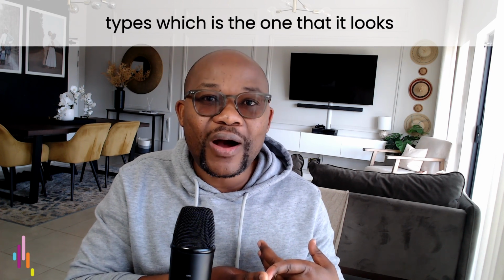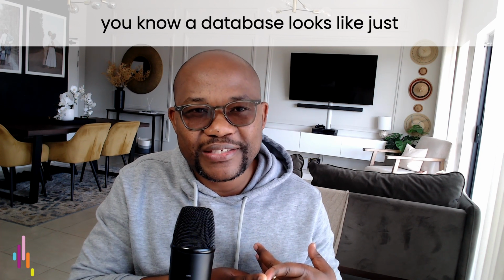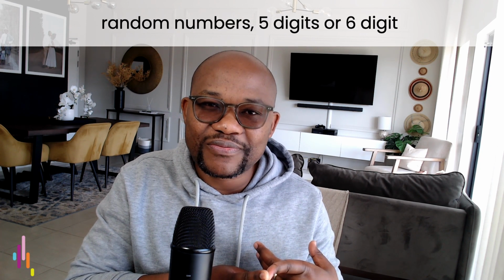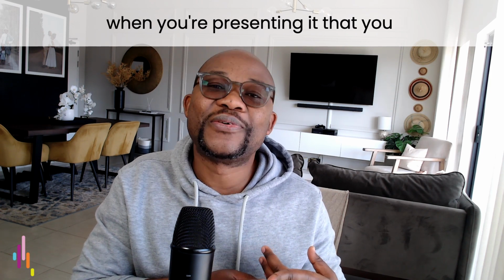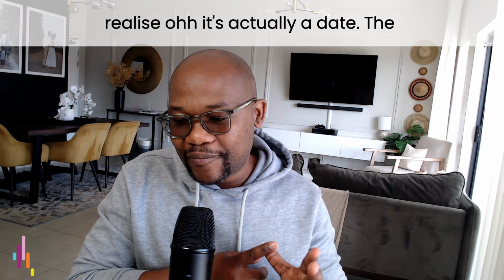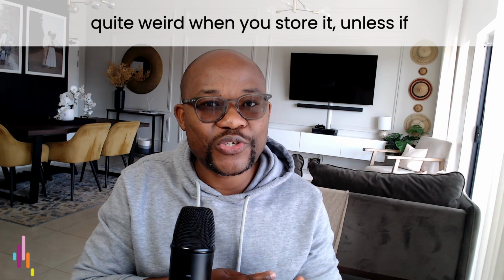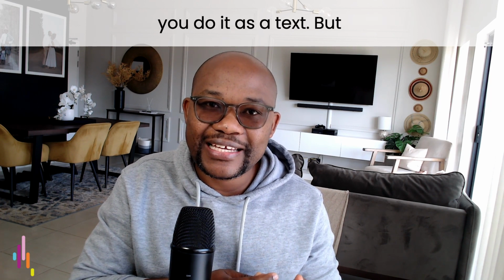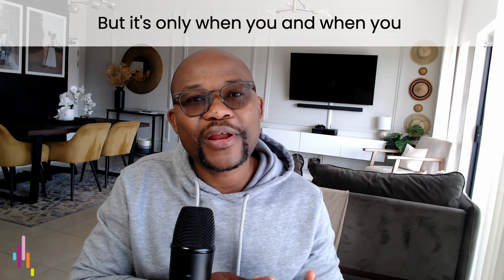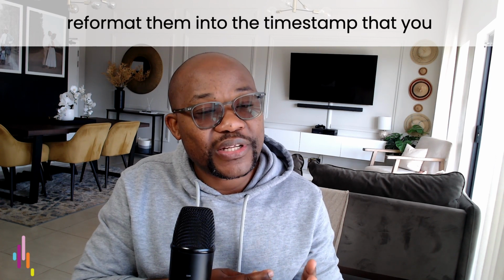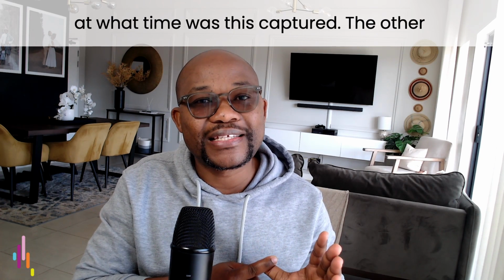Date formatted data types, which is the one that looks quite funny when you store it into a database. It looks like just random numbers, 5 digit or 6 digit numbers. It's only when you're presenting it that you realize, oh, it's actually a date. The time formatted ones also look quite weird when you store them, unless you do it as text. But it's only when you reformat them into the timestamp that you realize that, oh, actually, it's telling me at what time this was captured.